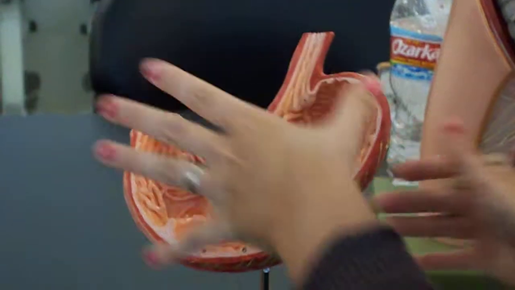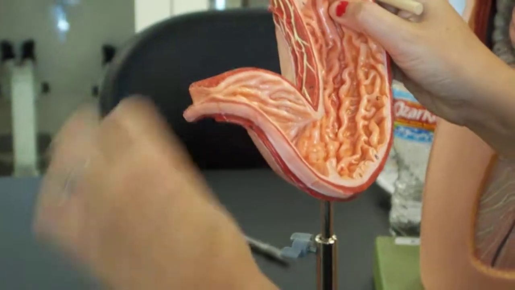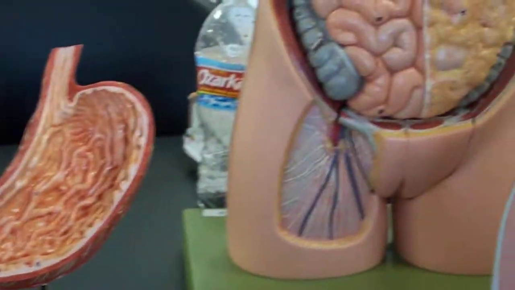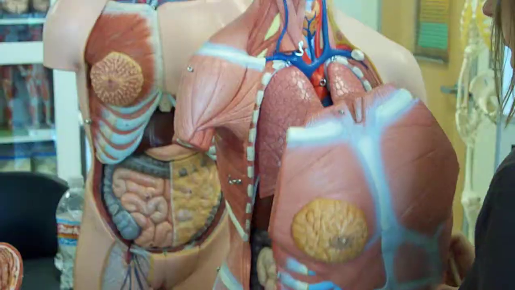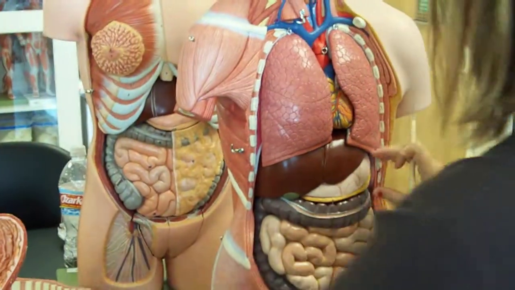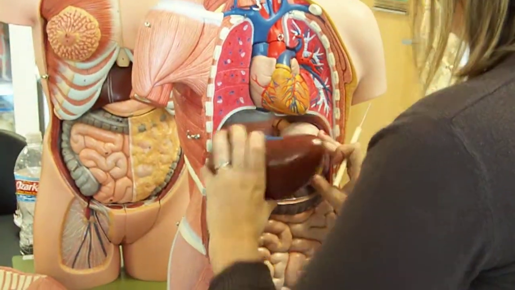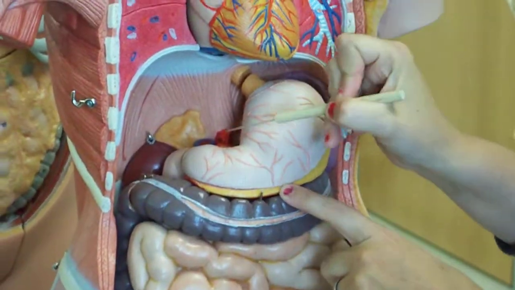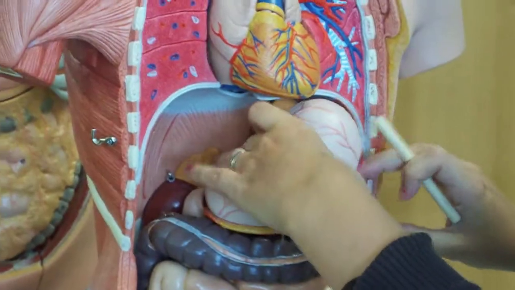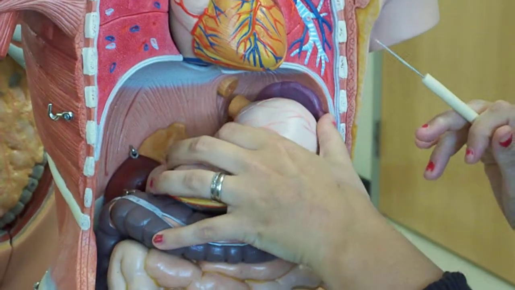From the stomach, food passes down into the small intestine. This little section here would be the duodenum, and it's a C shape, so it would continue around. We can see it on this guy if we pull the breastplate off. So here's my stomach, here's that cardioesophageal sphincter. We can even see the pyloric sphincter here. Put that back together.